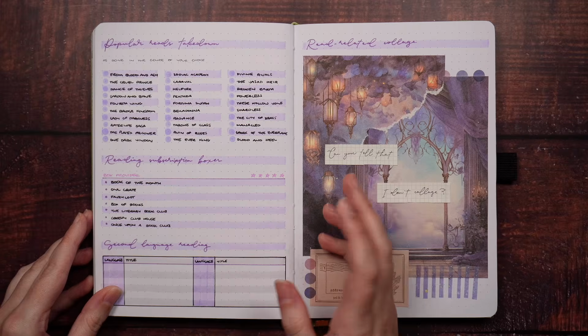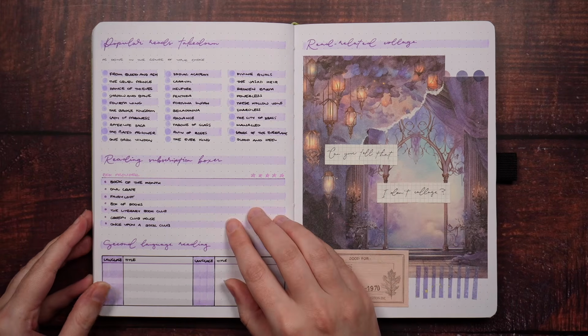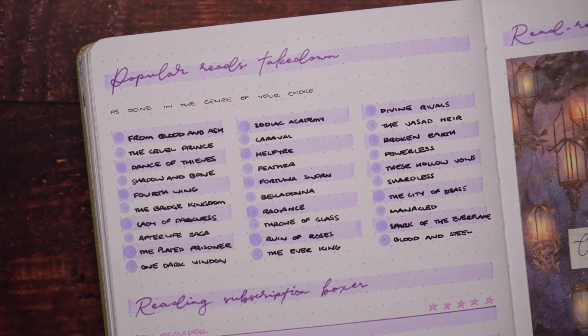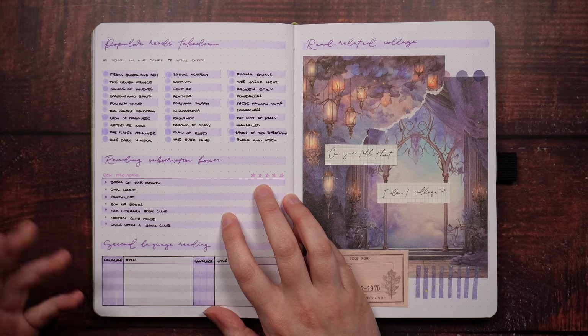But flipping over, our next idea is a popular reads takedown. Now this could be done in a way that is either enthusiastic or spiteful, is how I'm going to word it. So maybe there's a bunch of popular reads in the genres that you like and you want to see if it's kind of like worth the hype.